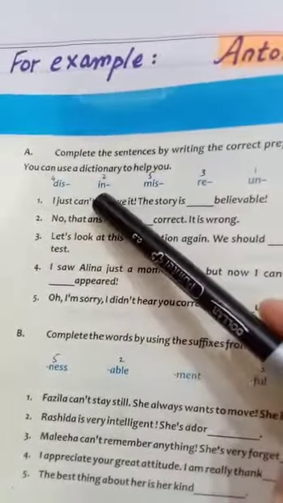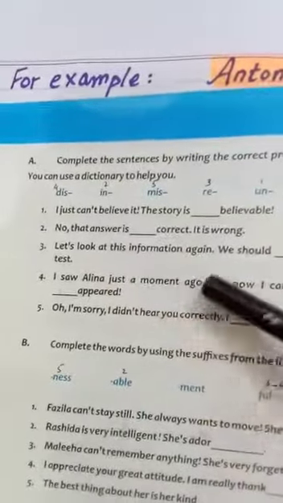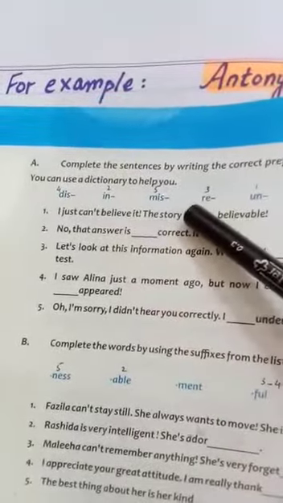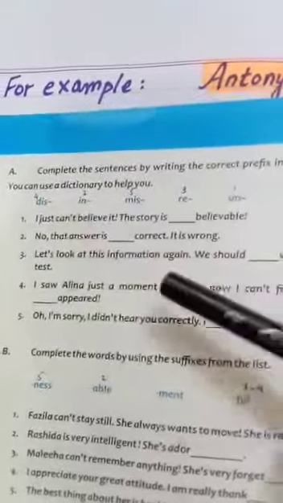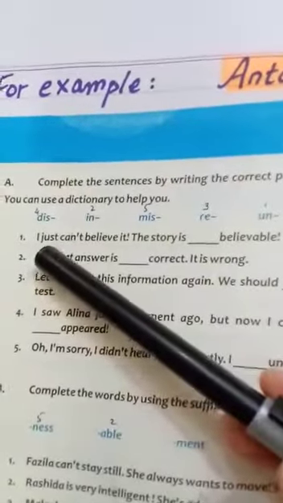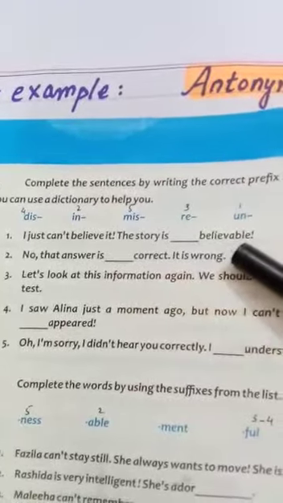Okay, exercise A, page number 19. Dis, in, mis, re, un. And then there are blanks where you have to put them correctly. You have to put these prefixes to make new words. Number one sentence is, I just can't believe it. The story is dash believable.